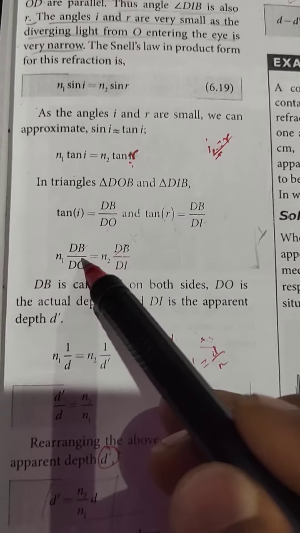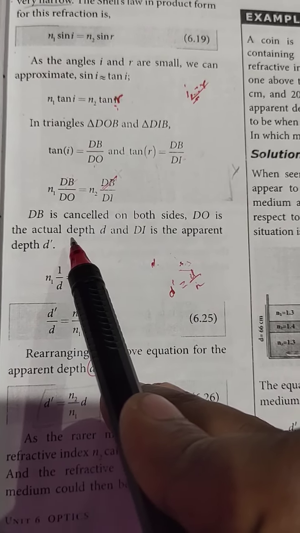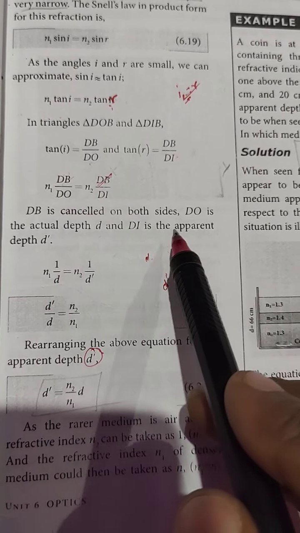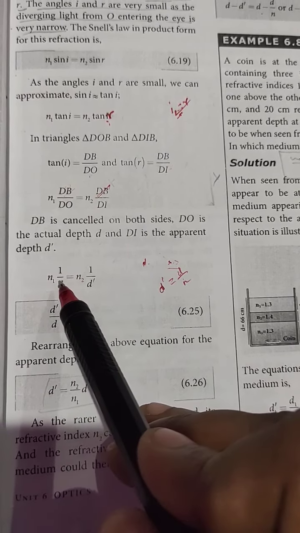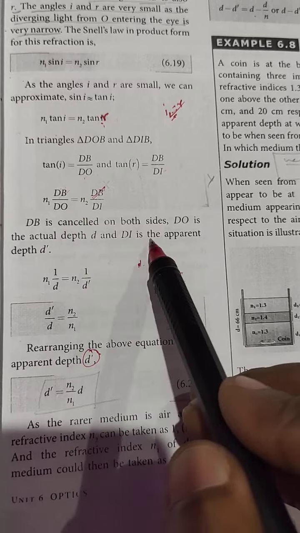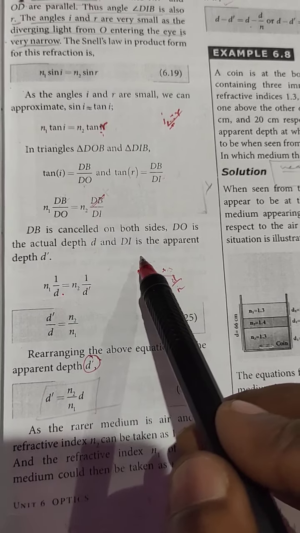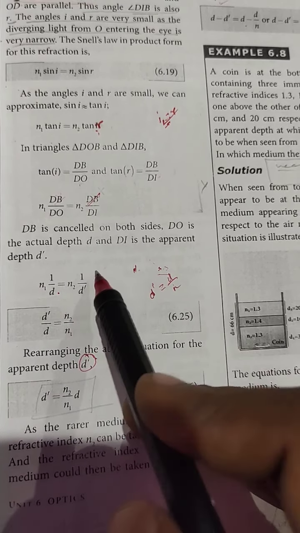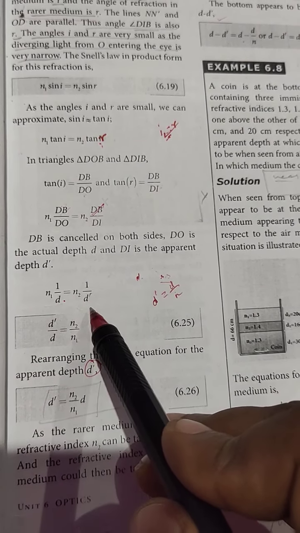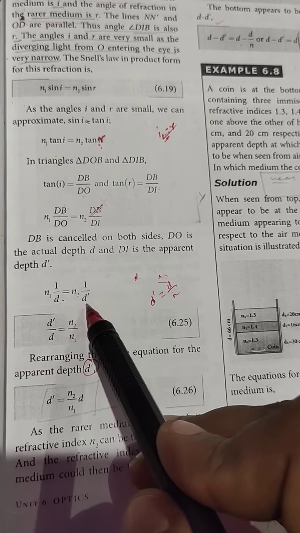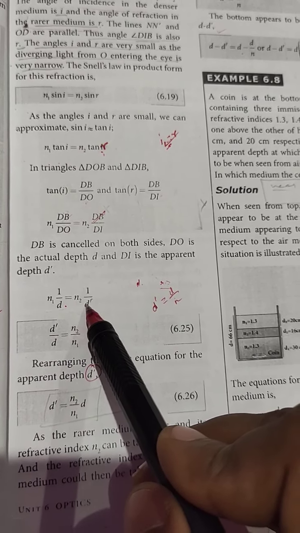On both sides we have the same component DB, so DB cancels on both sides. DO is the actual depth D, and DI is the apparent depth D dash. So n1 by DO, the actual depth, we can write as n1 by D, and n2 by the apparent depth DI, which becomes D dash. So we can write n1 by D and n2 by D dash, so that we calculate the D dash value, which means the apparent depth.